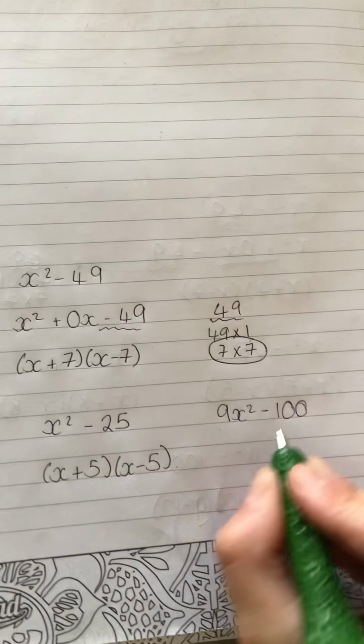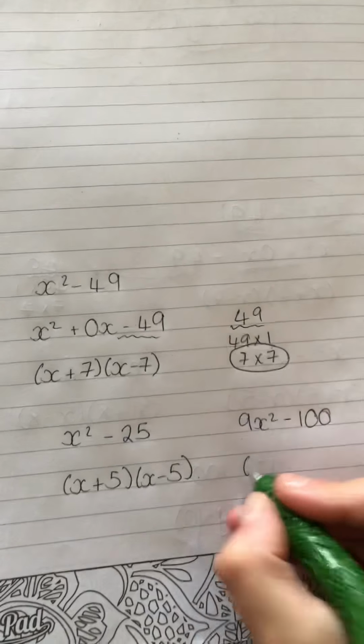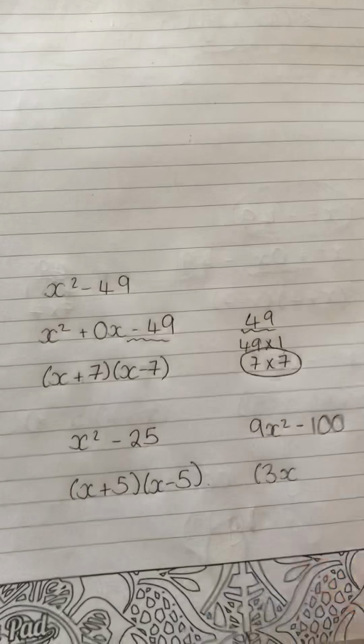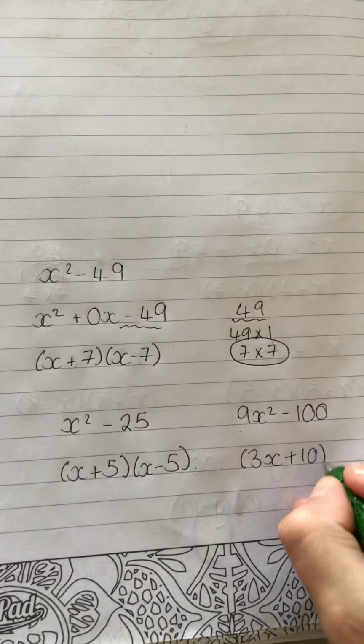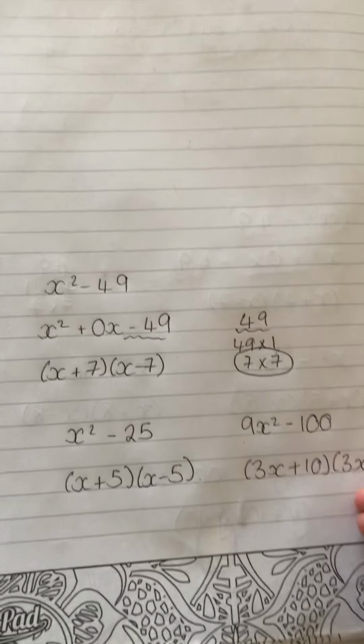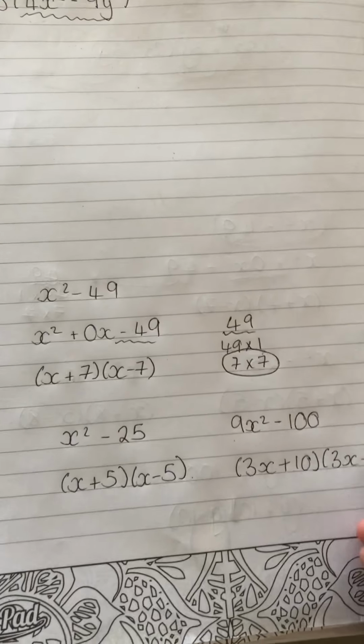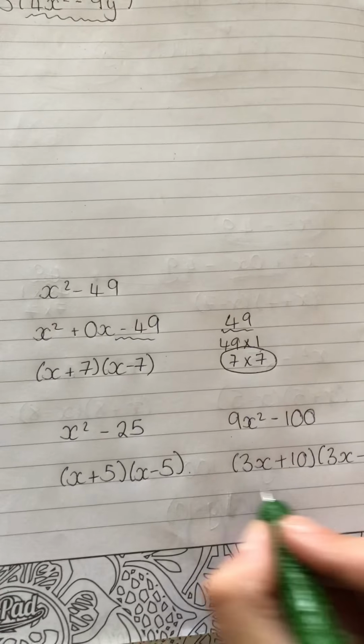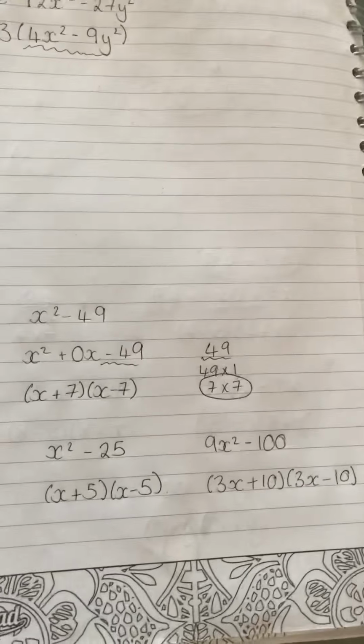We can see that both of these numbers are square numbers, so inside the brackets we have 3x plus 10, and in the other bracket 3x minus 10. 10 times 10 will give us the negative 100, and the 3x times 3x will give us 9x squared.